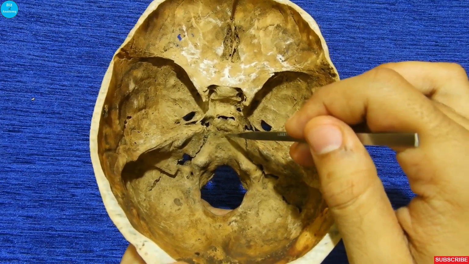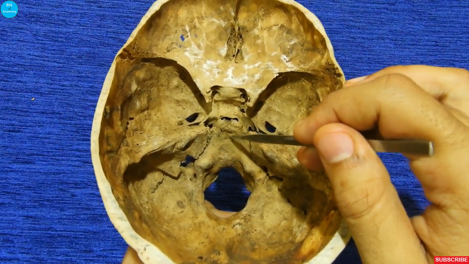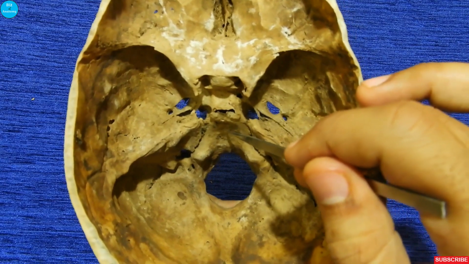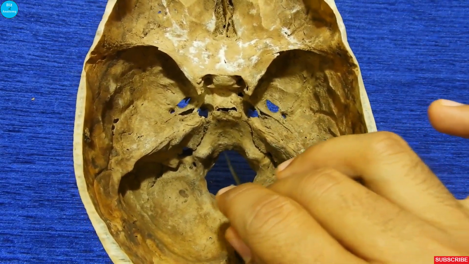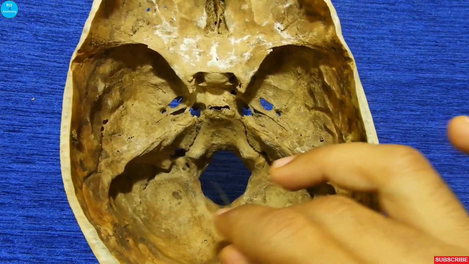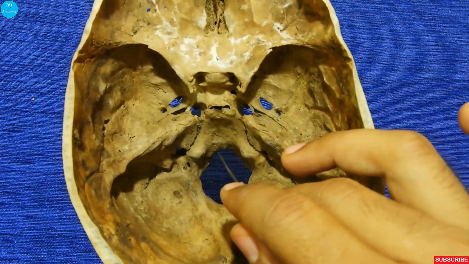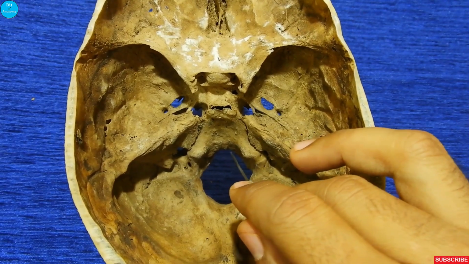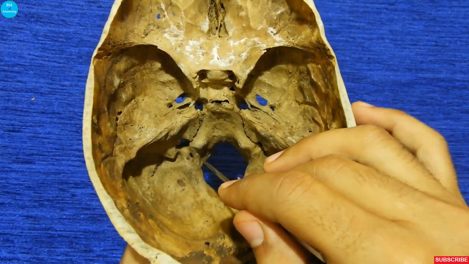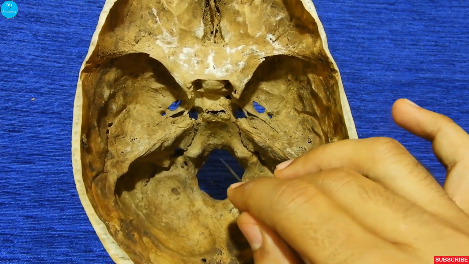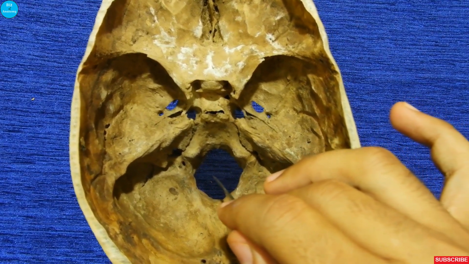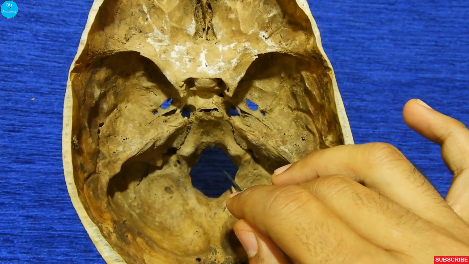This sloping surface is formed by fusion of the basi-occiput and basi-sphenoid. Then there is the foramen magnum, which has a narrow anterior part and a wider posterior part. The anterior part allows the passage of the apical ligament, the upper band of the cruciate ligament, and the membrana tectoria. Whereas in the remaining part, the medulla oblongata continues as spinal cord.